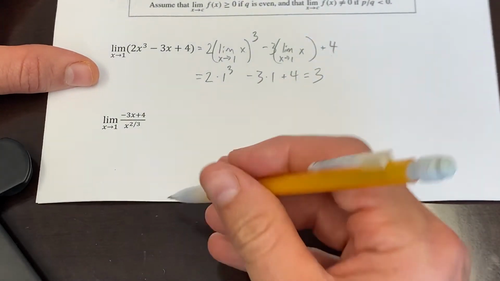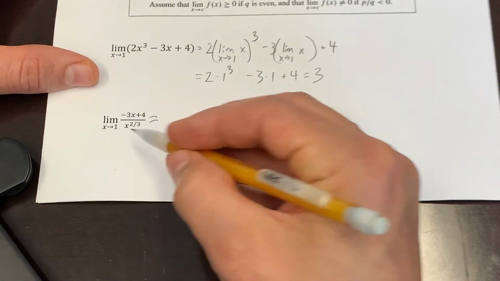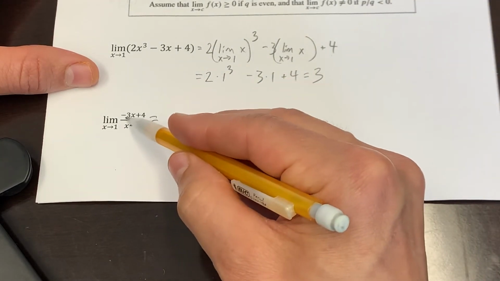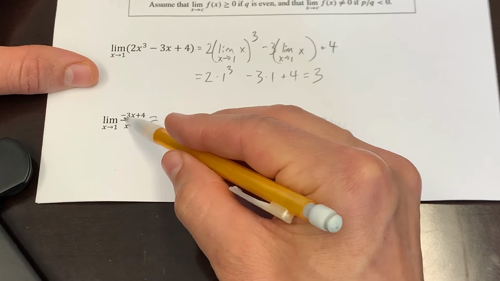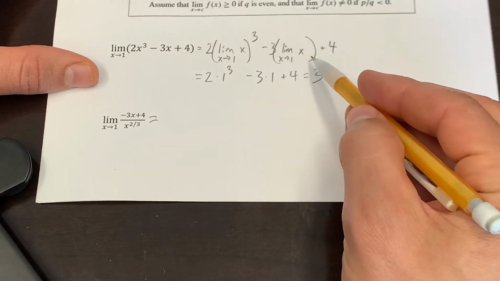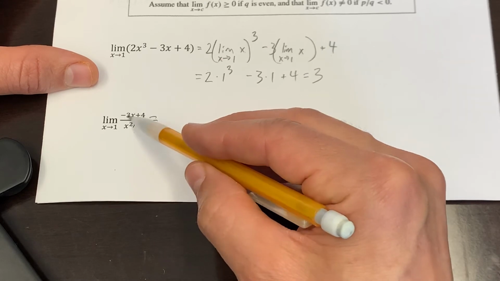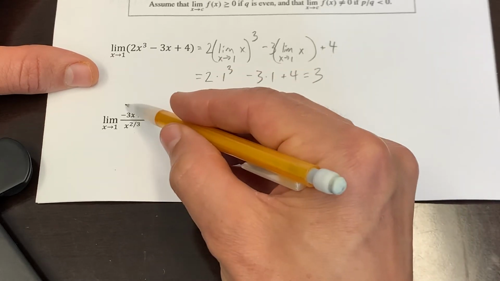How about this one with a fraction? Well, life is good when you're going to 1 because I can raise things to sensible powers. So I can do this process. I don't actually have to write out the limit of the numerator, the limit of the denominator, the limit of each term. I can just sort of think about it.